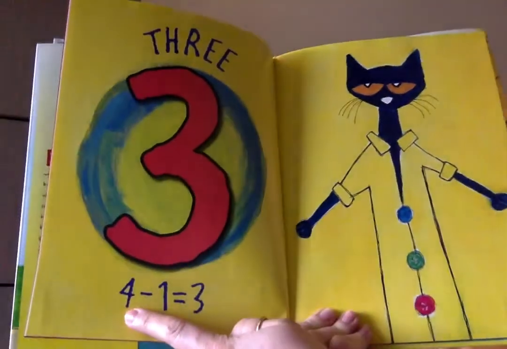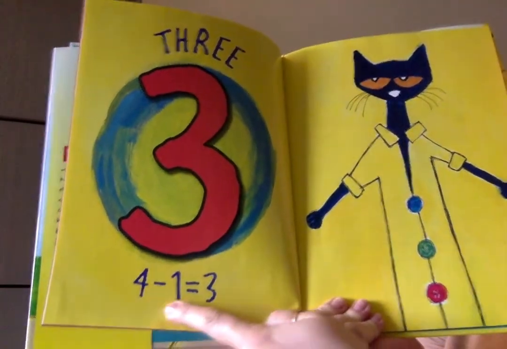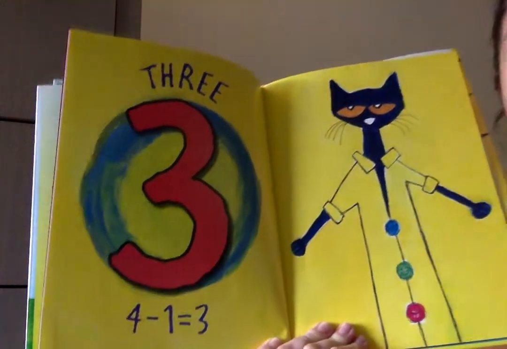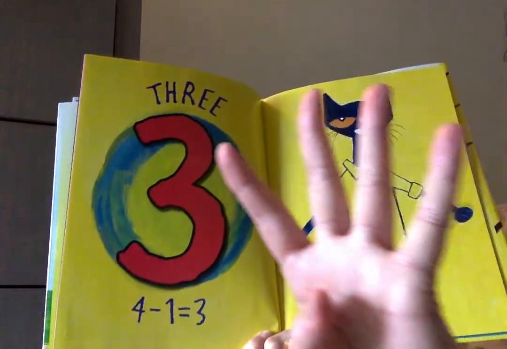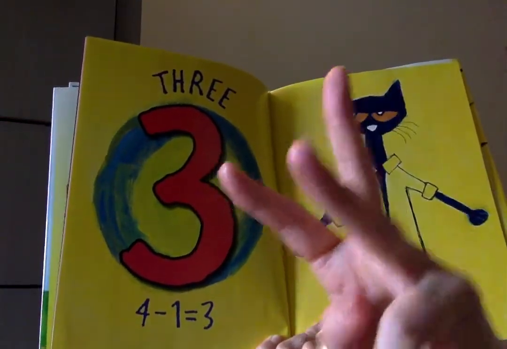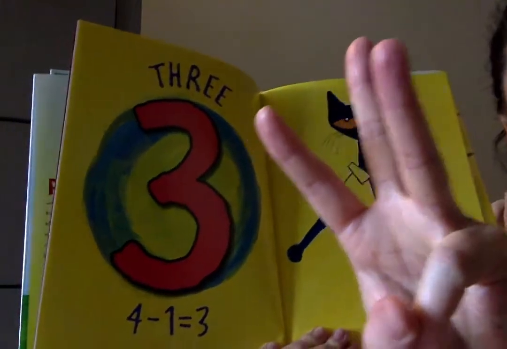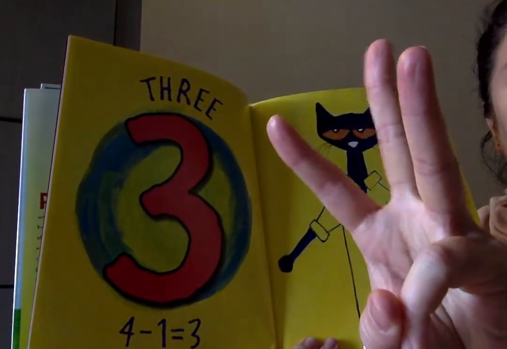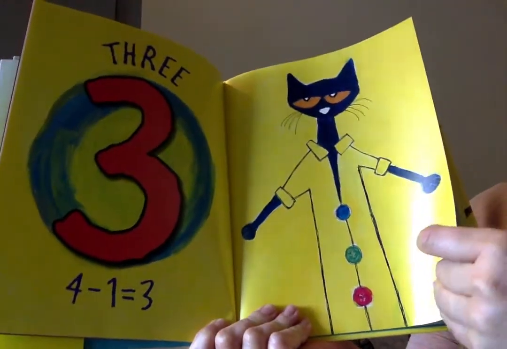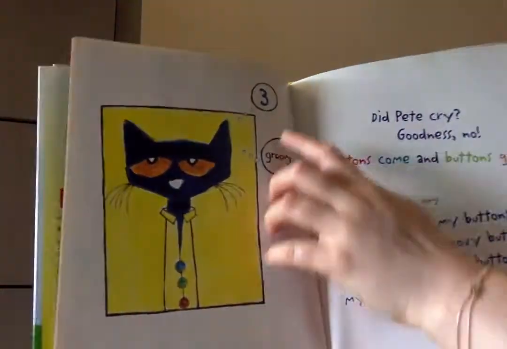He started off with 4 buttons, and if we take one away, we get 3. Another way you can do this is hold up 4 fingers for the 4 buttons, and if you take 1 finger away, you have 3. 1, 2, 3. Three.